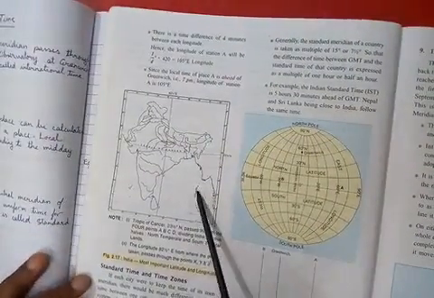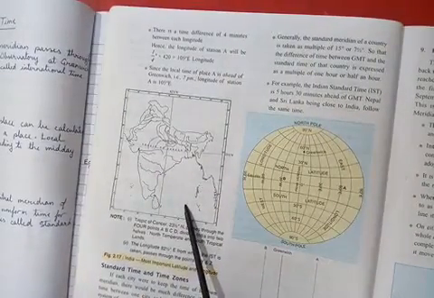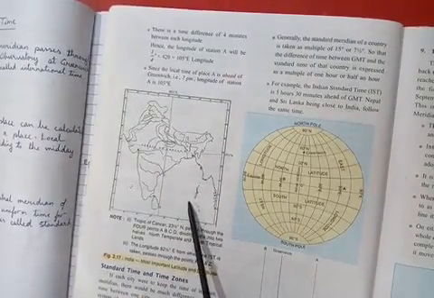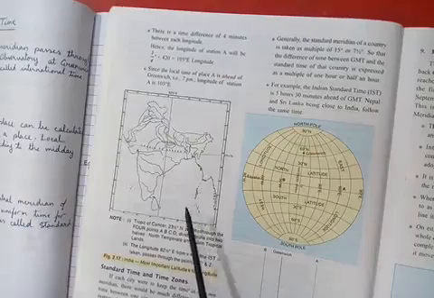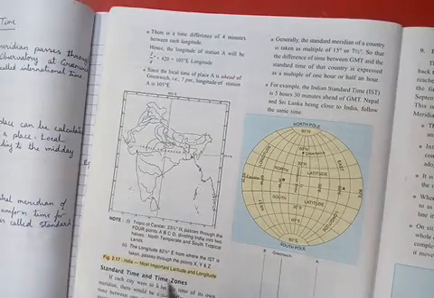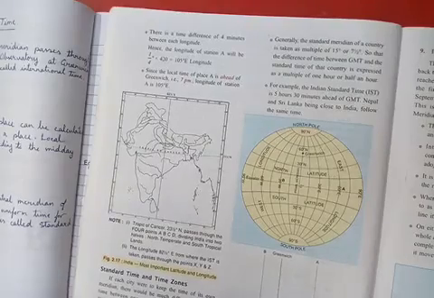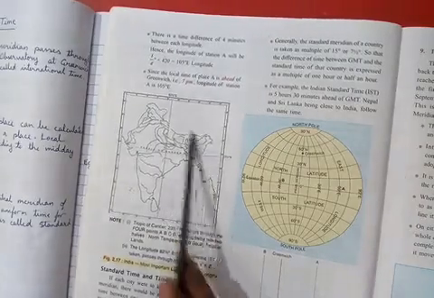So here is the map of India, and first of all, we're going to see what the standard time is. Standard time is a uniform time. We can also call the standard time the uniform time of any country. Like India, which is a big country.